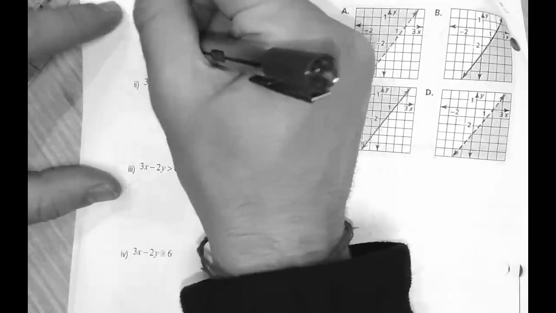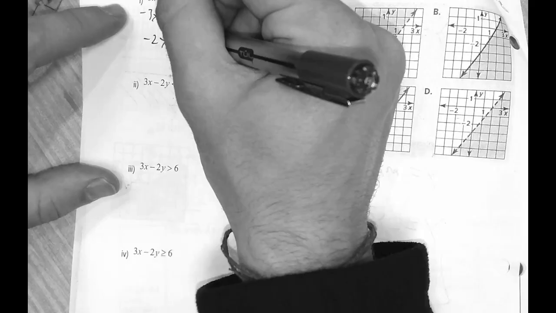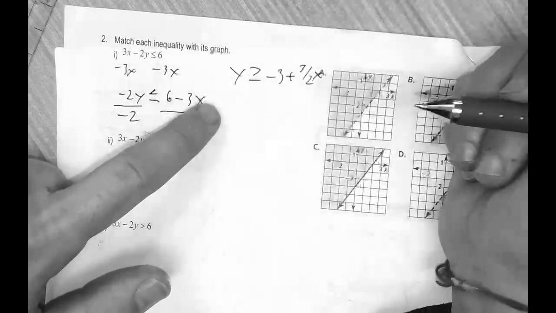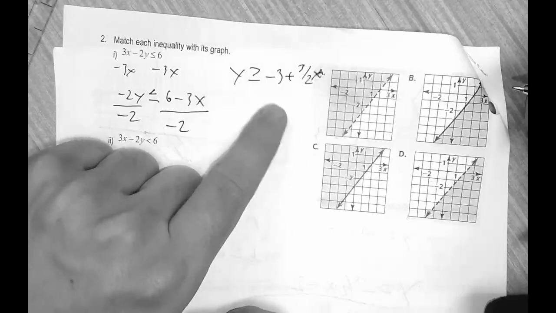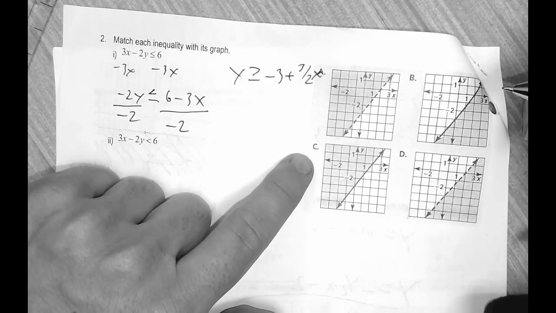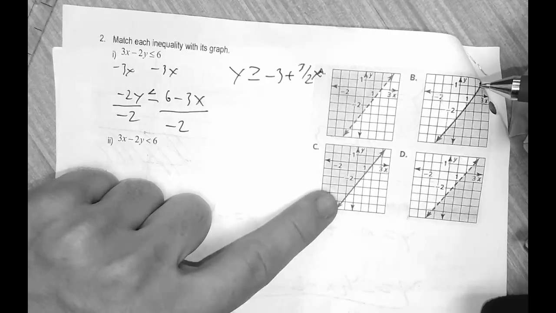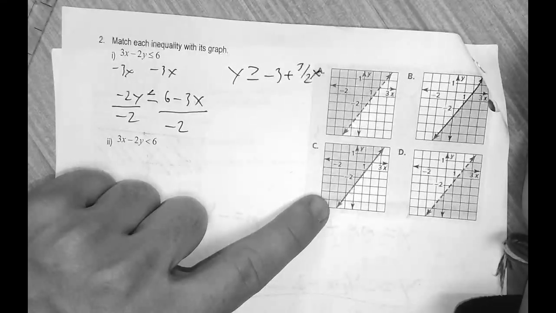And we will get negative 2y is less than or equal to 6 minus 3x. We're going to divide both sides by negative 2. And we'll get y is greater than or equal to negative 3 plus 3 halves x. So just be careful here because we divided by that negative, we have to switch the sign, right? Remember that rule? So we're saying greater than or equal to negative 3 plus 3 halves x. So that would have to be C. So this one here is C.